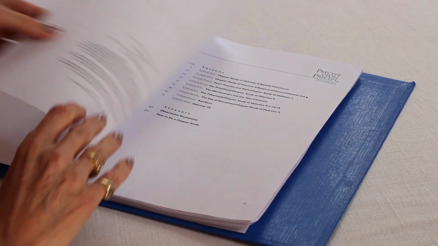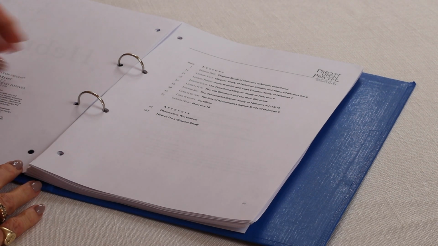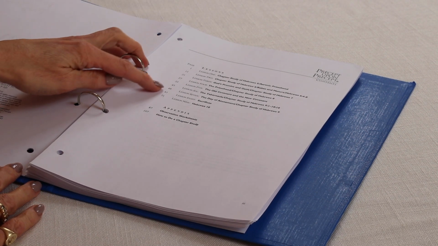Over the page and the contents page, you'll see listed the number of lessons in each of the study PUPs. And there's also an appendix which will contain the observation worksheets, which are just the text, either New American or English Standard text, typed up for you so that you can write on it, you can make all your observations on it. There will also be other charts and maps and notes for your information.